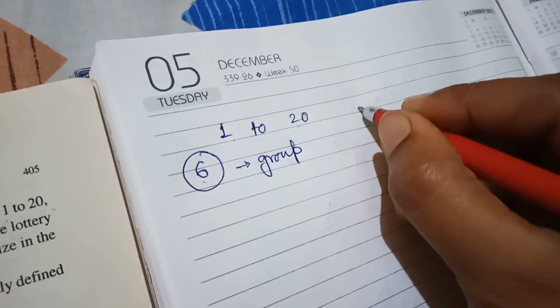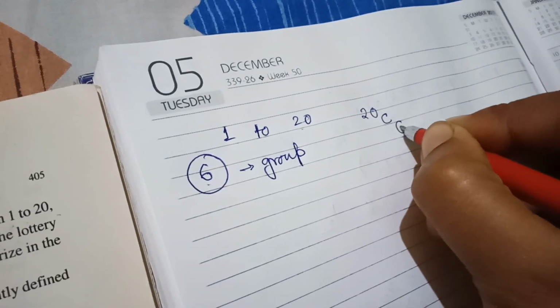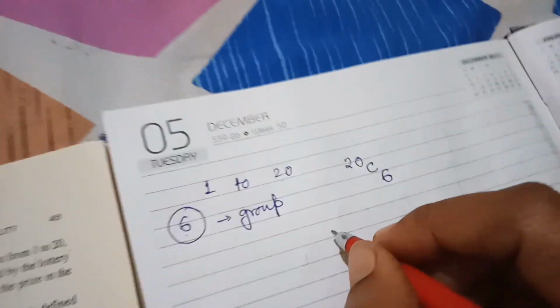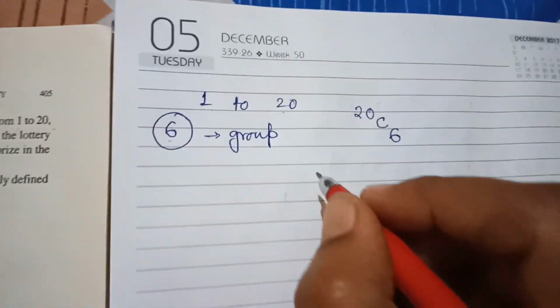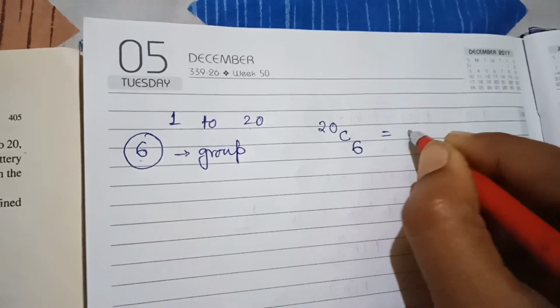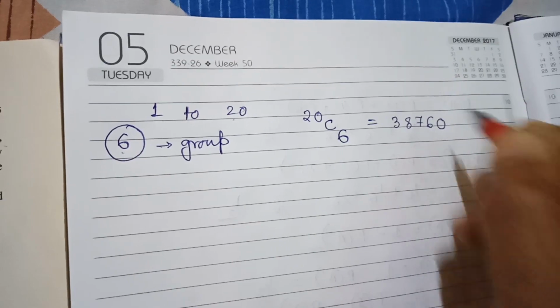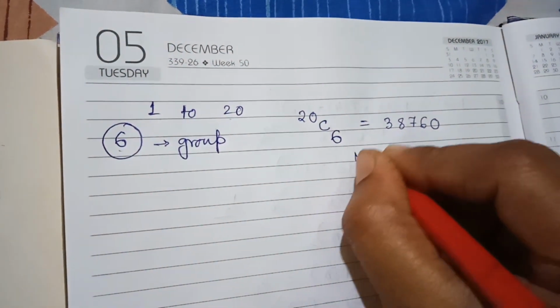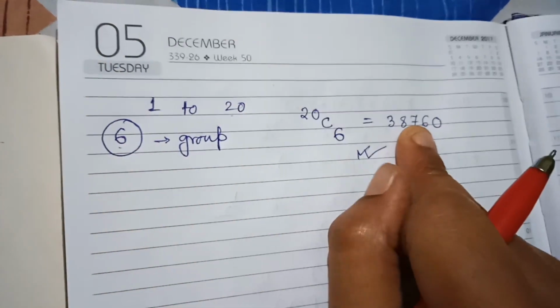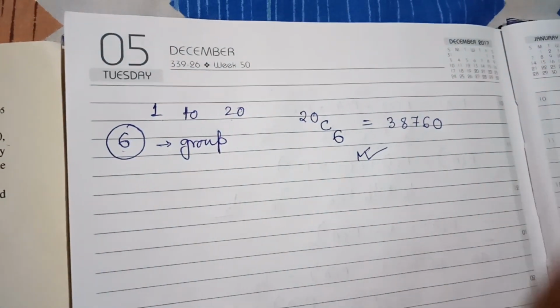We can make it in many different ways, and the number of ways is 20C6. 20C6 will give you the result 38,760. You can calculate it. I know it already, that's why I've written it.